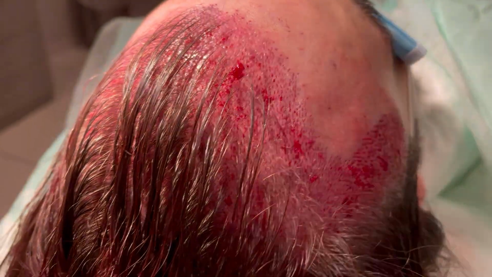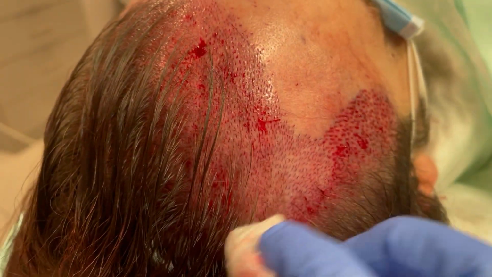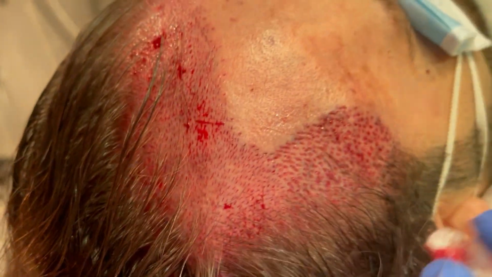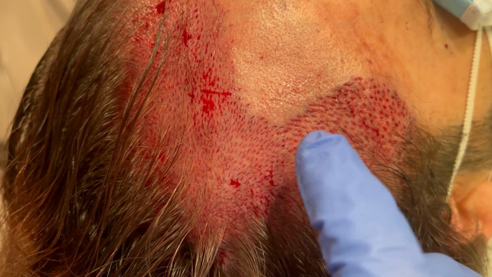Actually, I'm going to turn these lights away. That's going to be a little more effective to see this. Yeah, I think it is. So you can see the transition over to the temporal region is very natural. These areas right here, the temporal point, all angled down.